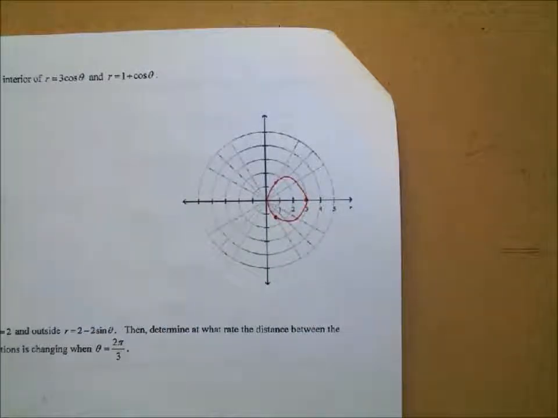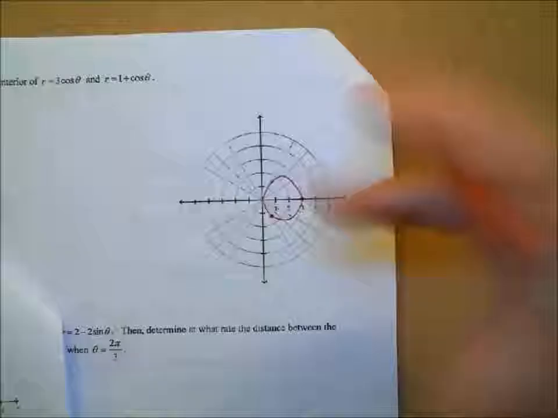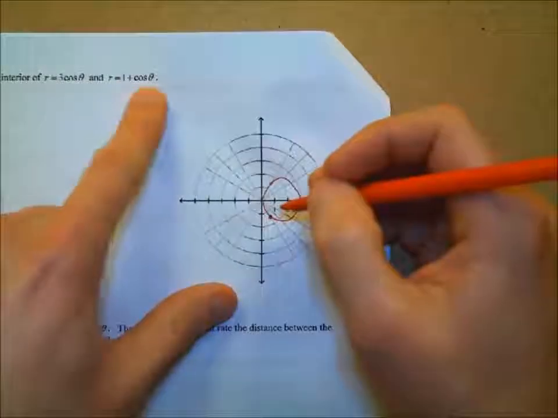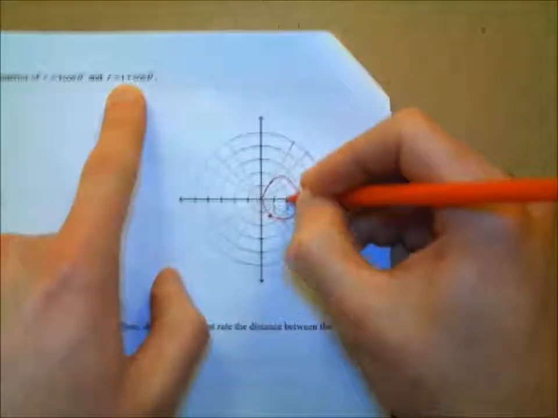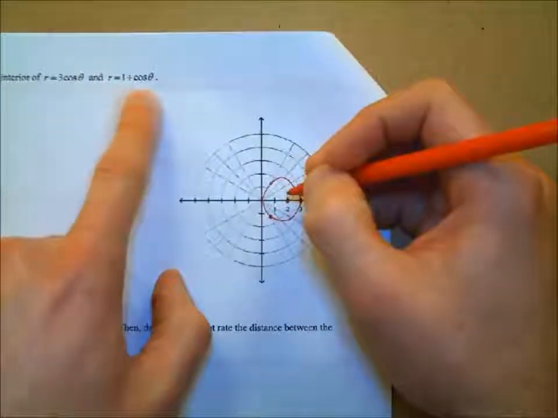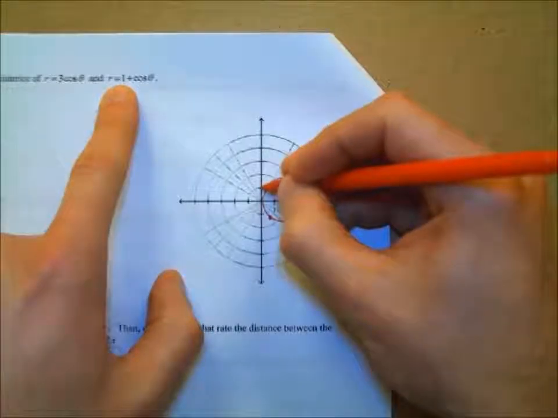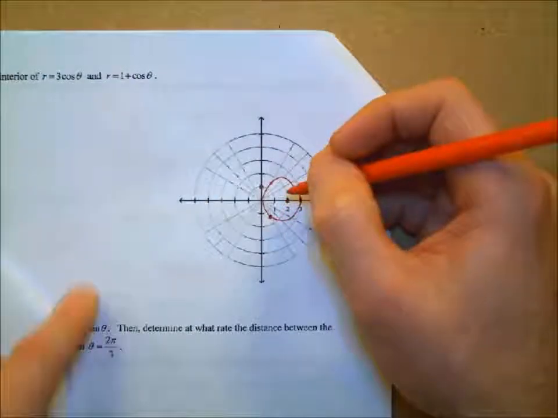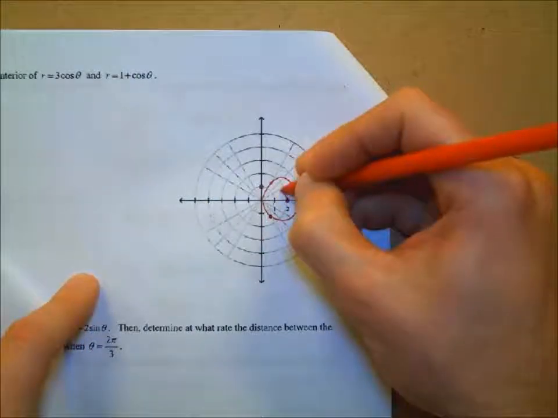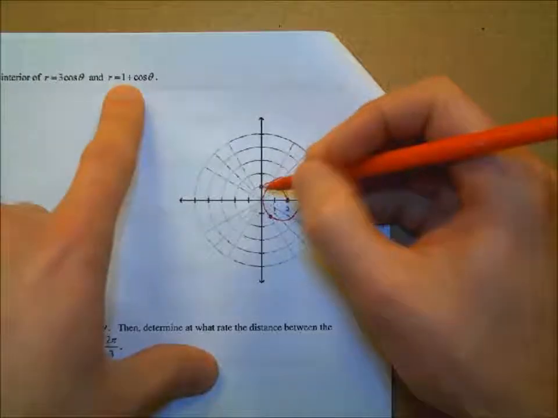So there is 3 cosine theta, right? And so 1 plus cosine theta. Well, let's see here. At 0, 1 plus 1 makes 2. And then at pi over 2, cosine pi over 2 is 0 plus 1 is 1. So at pi over 2, we're at 1. Okay, so you kind of arc around like that. And then cosine of pi is negative 1 plus 1 will be 0.